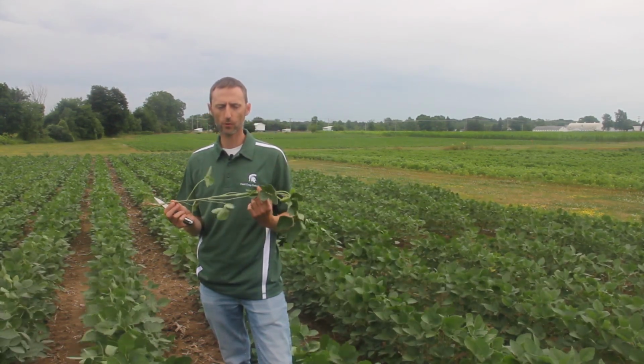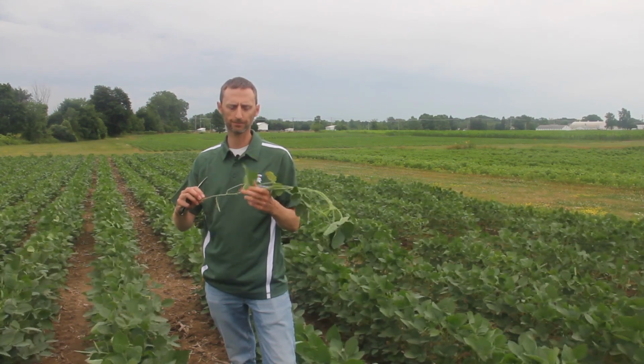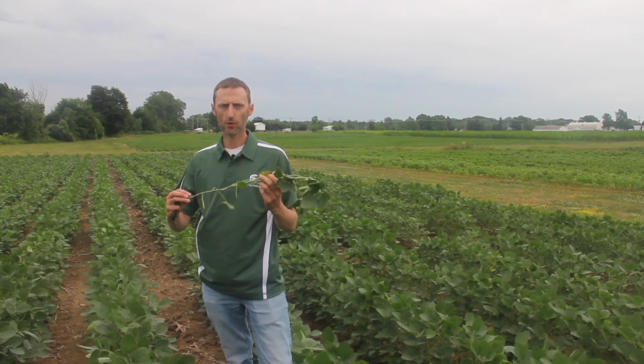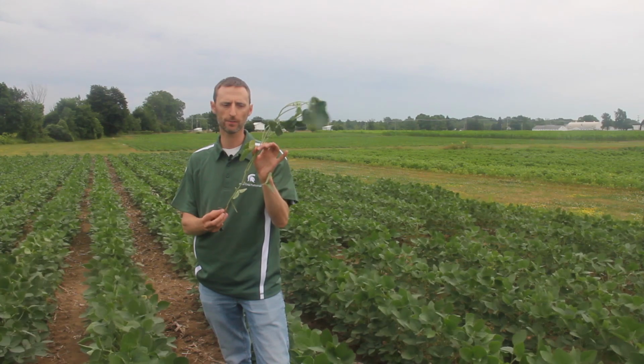So SDS is caused by the fungus Fusarium virguliforme. Now, that fungus infects the root system very early on and remains in that root system. And it's actually toxins that fungus produces that move up into the foliage to cause those foliar symptoms.